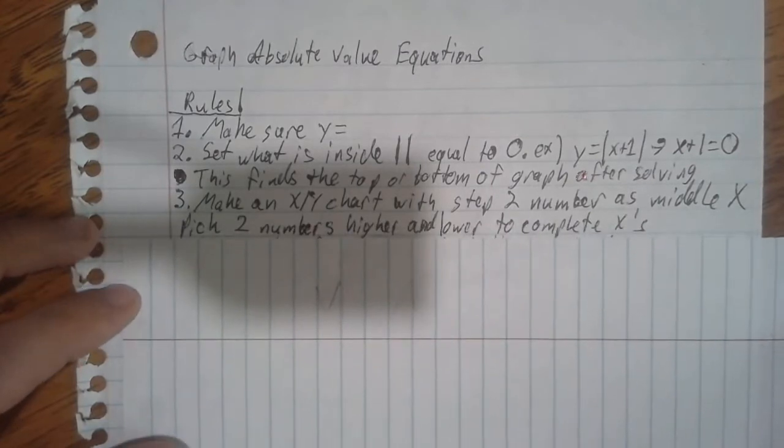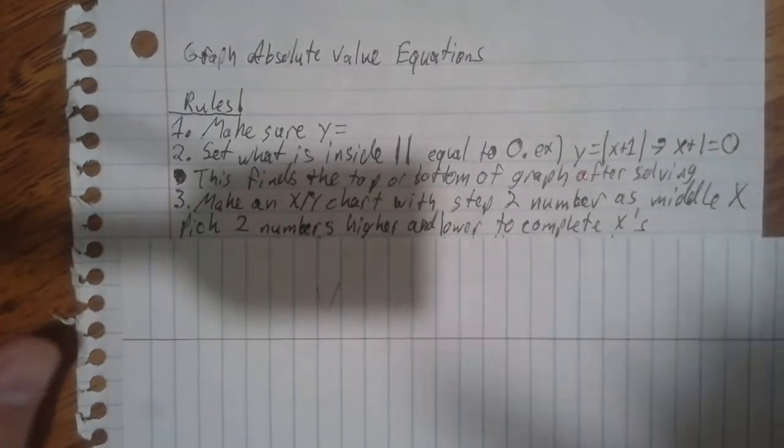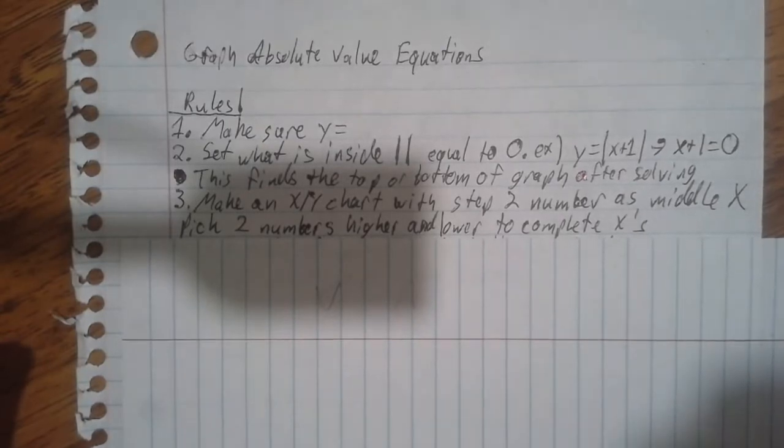Next, we want to make an XY chart with the step 2 number as our middle x. So we're not just going to be able to list out a generic XY chart every time. Then we pick 2 numbers higher and lower to complete our x's.